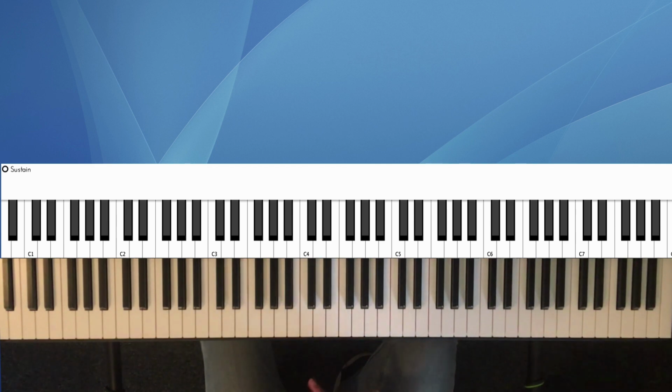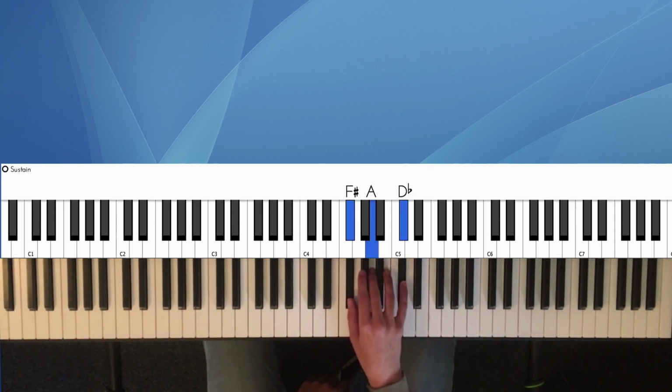So please make an F sharp minor chord and play back the video when you're done. Okay, F sharp minor, that's what it sounds like.